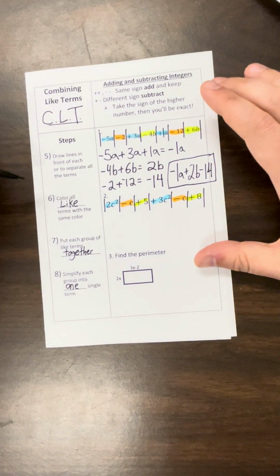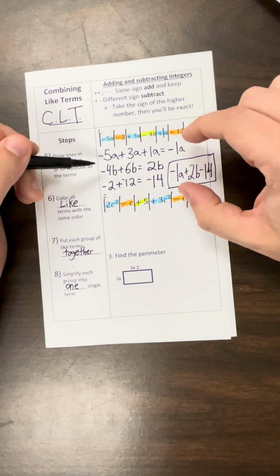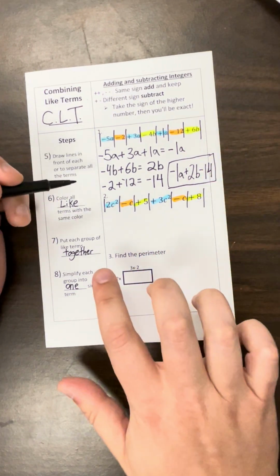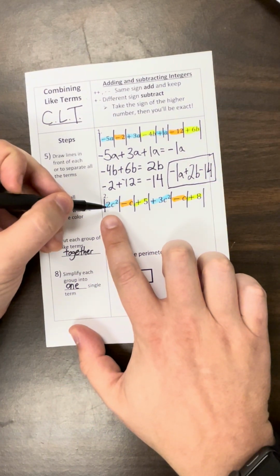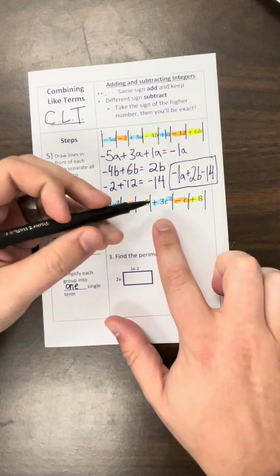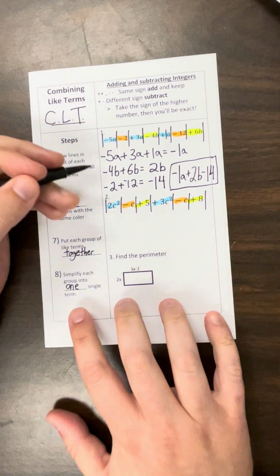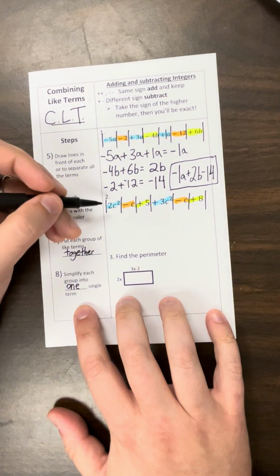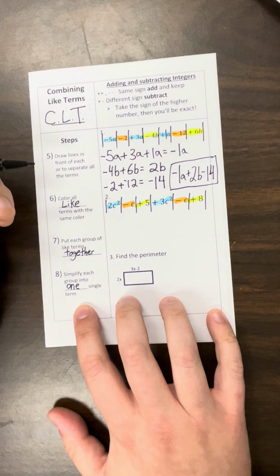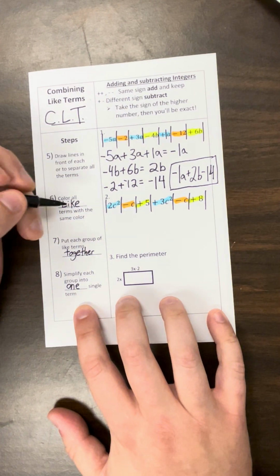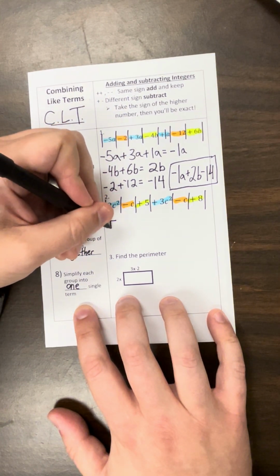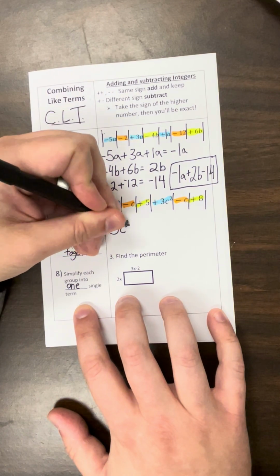So the part I'm going to skip is putting all of the like terms together and listing them, just because we can see there's a 2c squared here and a 3c squared here. So those are both positive, and if there's 3c squareds and 2c squareds, put those together, and that would be 5c squared.